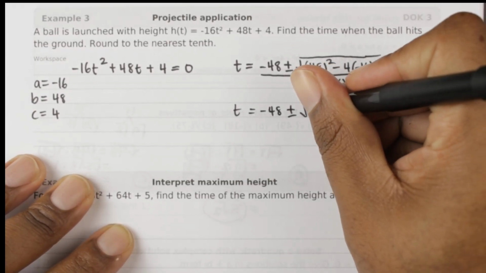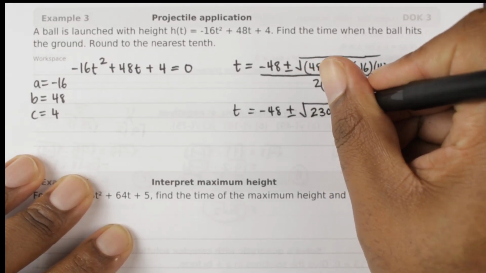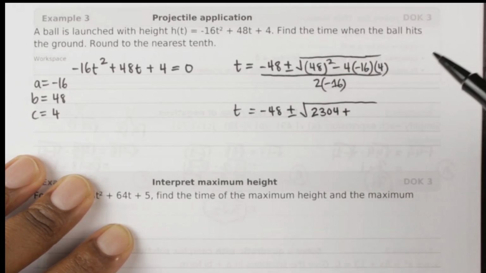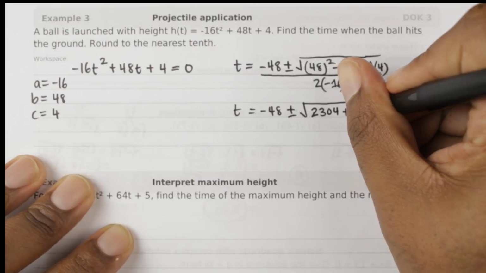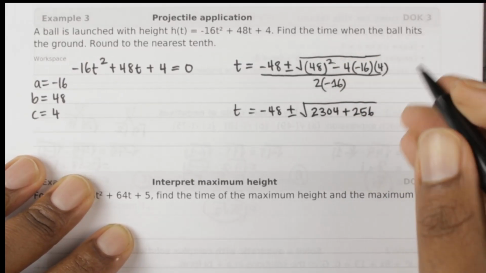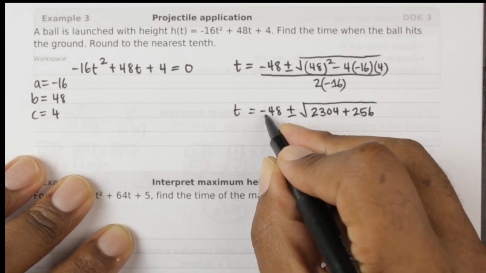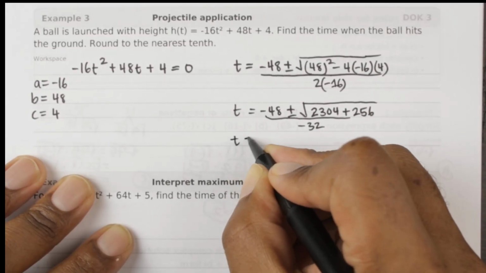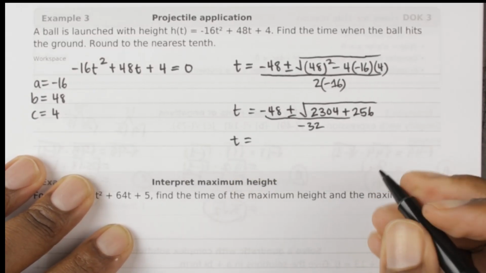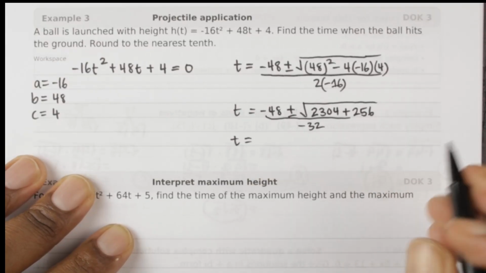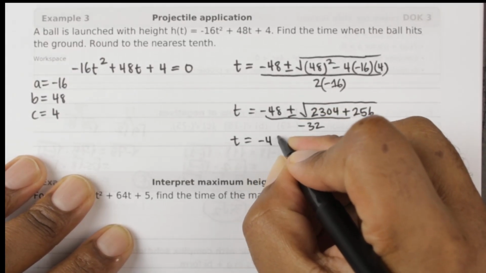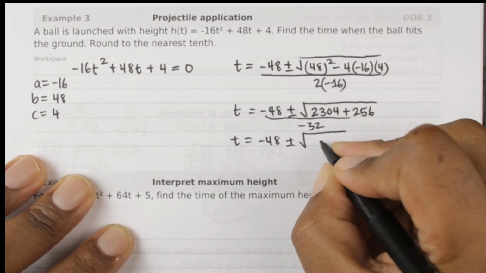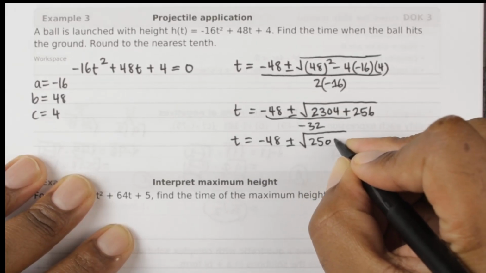2,304. We're going to add, because it's going to be a positive 200, divided by base negative 32. Simplifying this further, let's see, negative 48 plus or minus root 2,500.